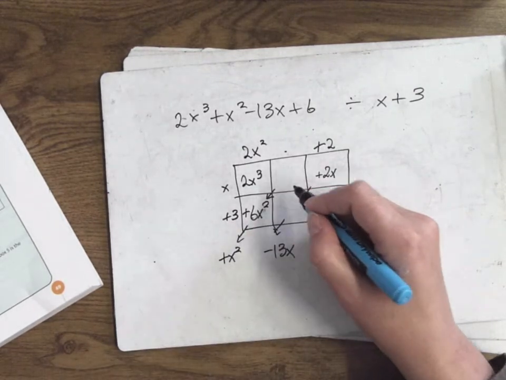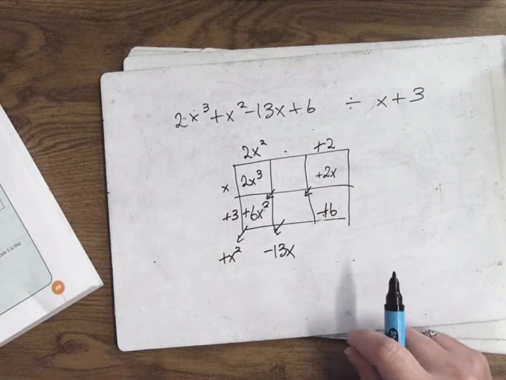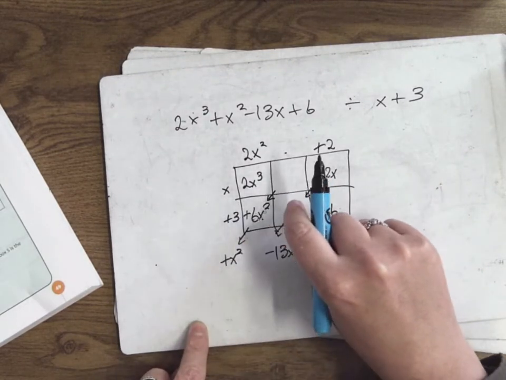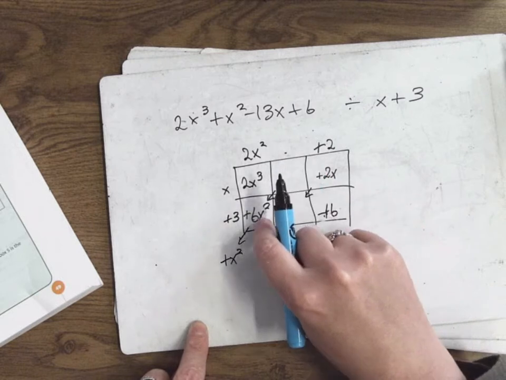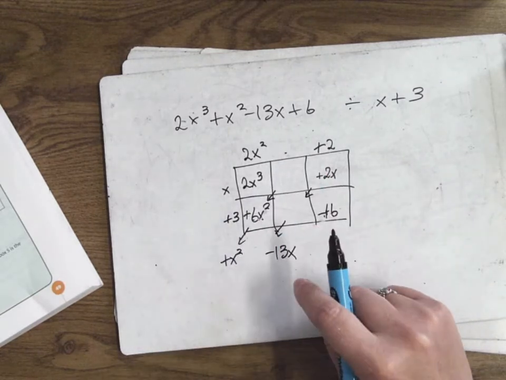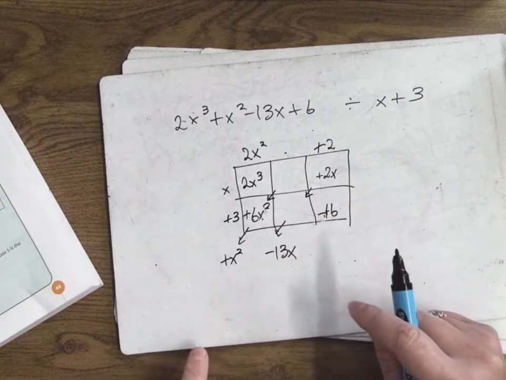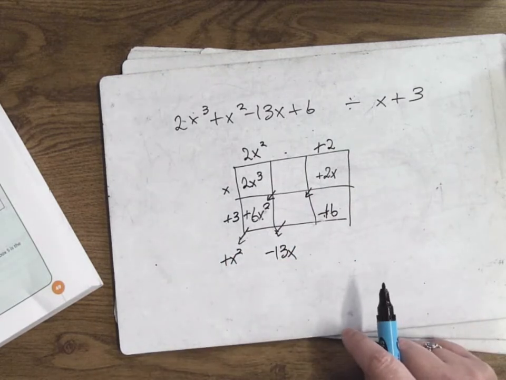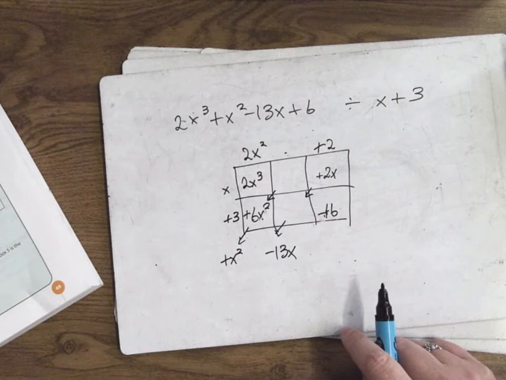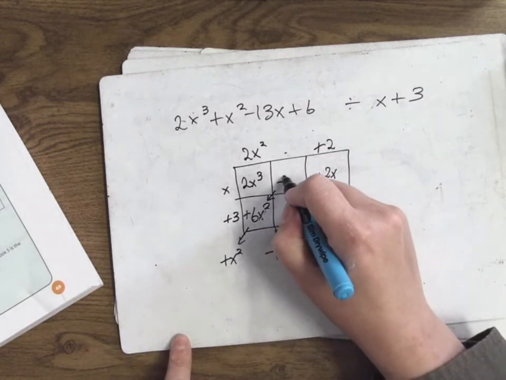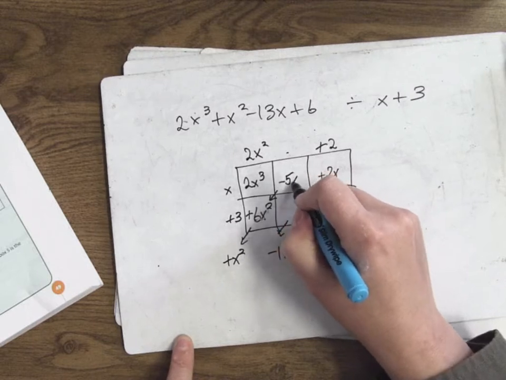Now, I can't fill in these boxes yet. So what I do is I pick one diagonal. So I have something, add 6 will give me 1x squared. So you have something, add 6, and the answer is 1. So what would you add to 6 to give you the answer 1? Minus 5, isn't it? So that would be minus 5x squared.